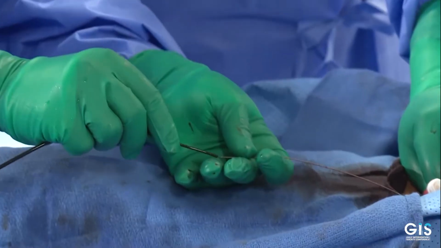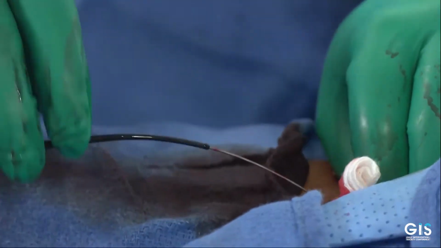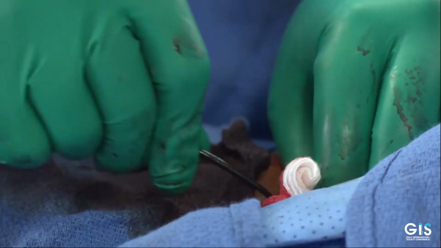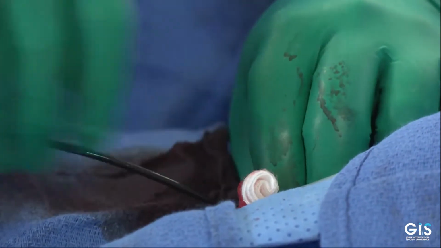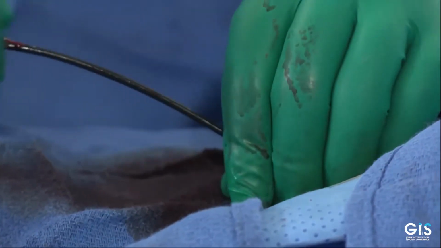In our practice here, we use a single ProGlide and we close with it. And if we need a second ProGlide, we add it at the end of the case.